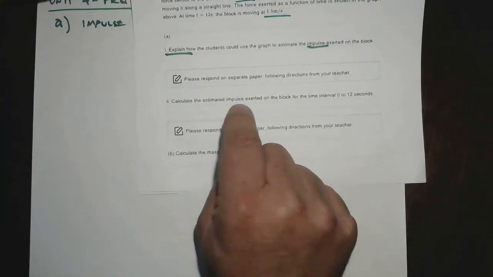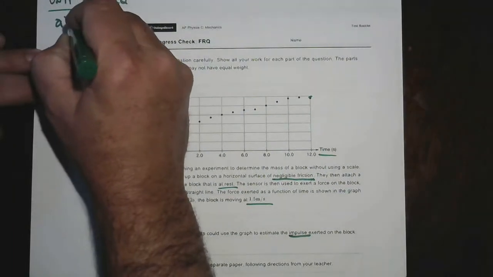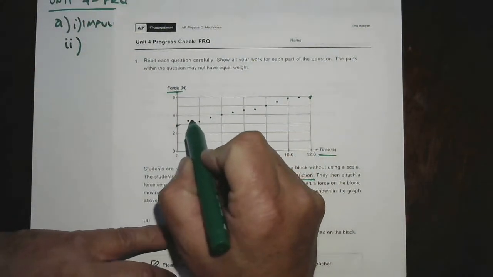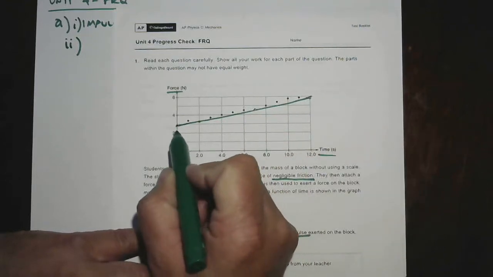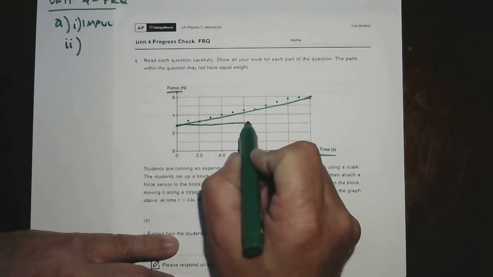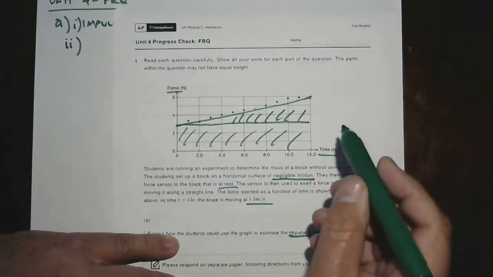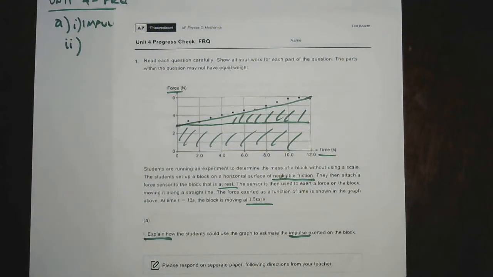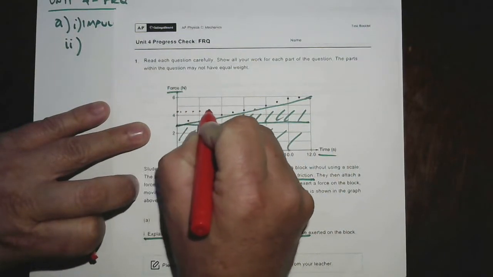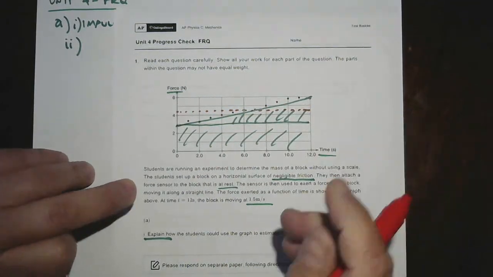Part II is calculate the estimated impulse exerted on the block for the time interval 0 to 12 seconds. So that was I. Now we're going to have II, and we're going to actually calculate it. I see this thing as being kind of a straight line going here, and you could say we need the area of this trapezoid, which is the area of this rectangle here plus the area of this triangle here. Or you could simply take this line of force and say the average between 3 and 6 is about 4.5, and treat it as if it was that average the whole time. Either way that you do it, you're going to get the correct answer.